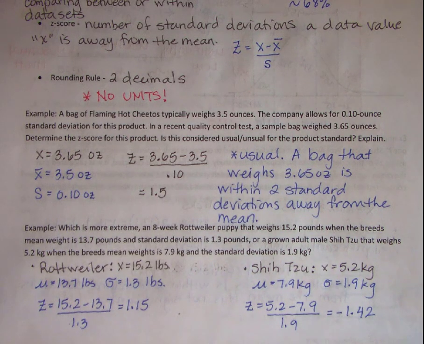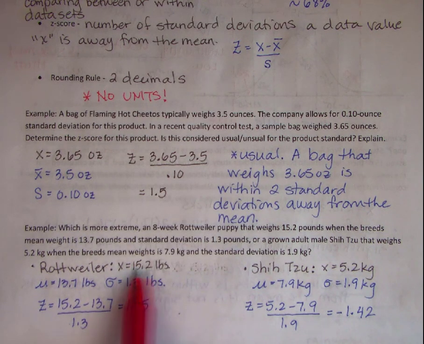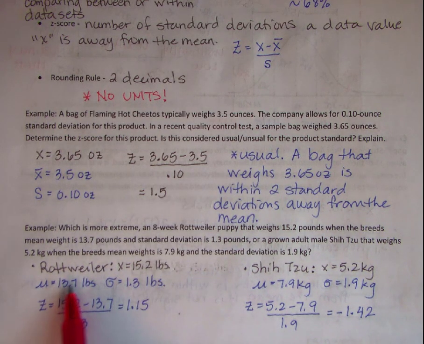The difference between a positive and negative Z-score just means that a data value is either above the mean for that population or below the mean for that population. For example, the mean for a Rottweiler puppy is 13.7 pounds. This Rottweiler puppy, being 15.2 pounds, is heavier than the mean. So when you calculate out the Z-score, this Z-score is going to be on the positive side of the Z-scores, meaning it's heavier than Rottweiler puppies on average.